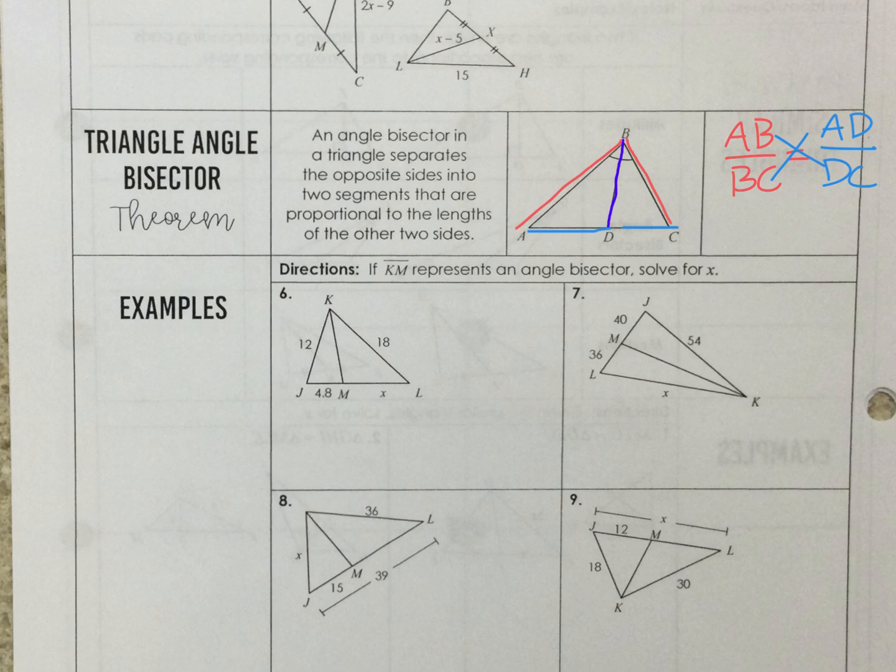So let's do some practice. So down here, if I've got 12, the proportional part on the other is 18. That would be equal to 4.8 over x. You could also set it up, you might want to do 12 over 4.8, whichever one makes more sense to you, 18 over x.